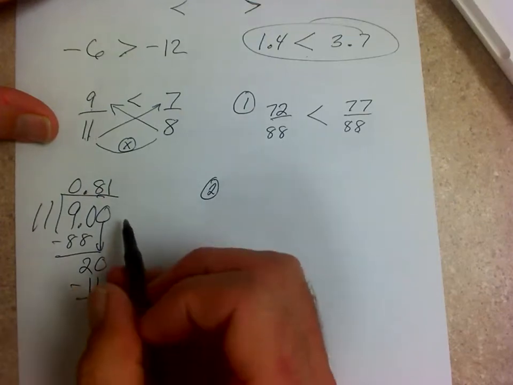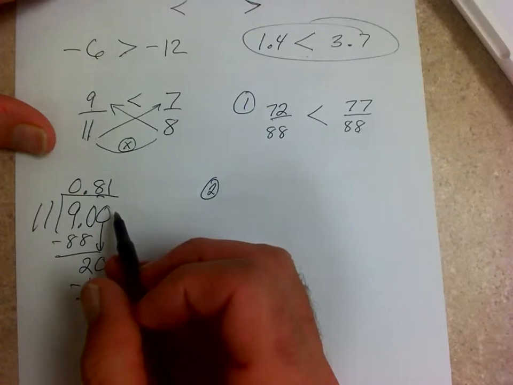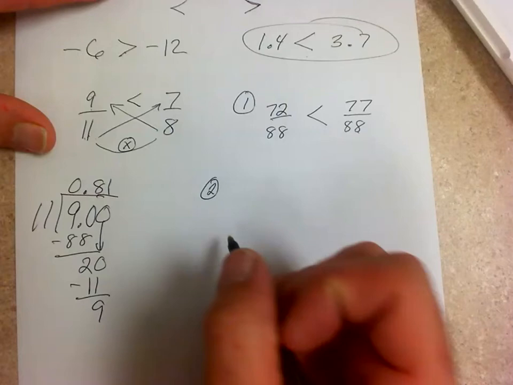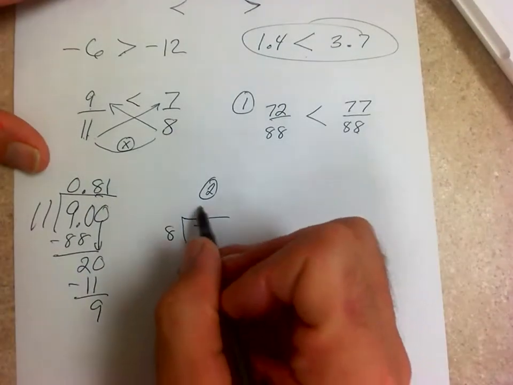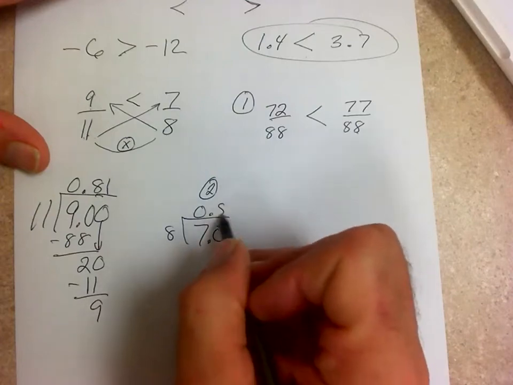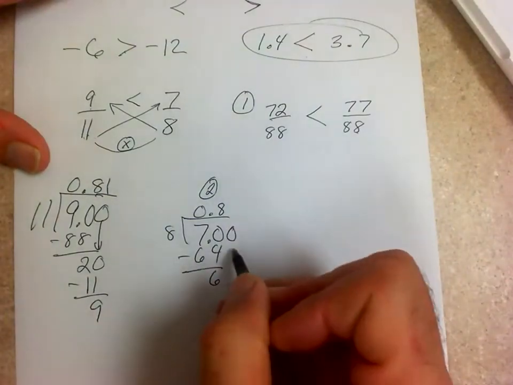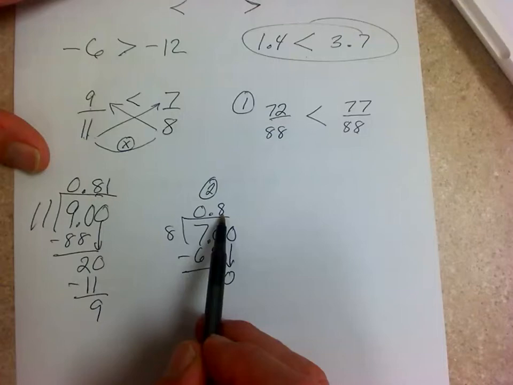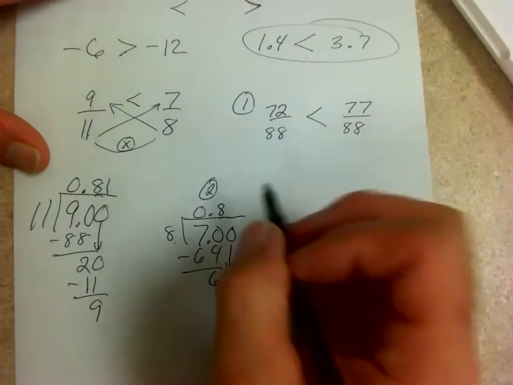Now I'm going to stop right there. That may or may not be enough information for us to determine what we need, so I'm going to go ahead and do 7 divided by 8 as well. So 70 minus 64, bring down another 0. Again, you can see we got 0.8, 0.8. So far to this point, we can't really distinguish, but I think we're going to here. 8 goes into 67.